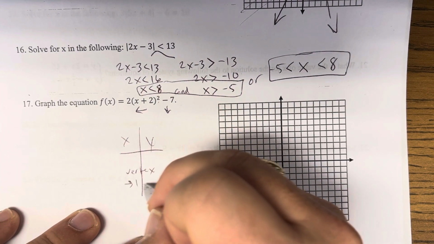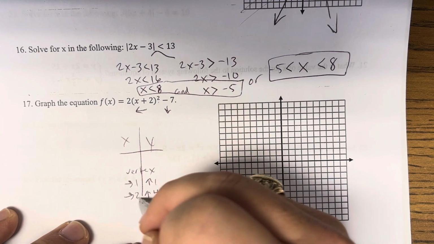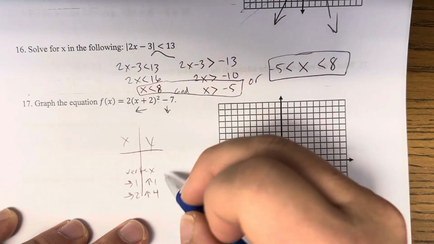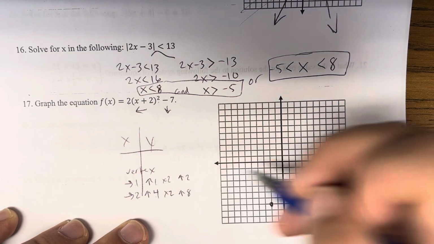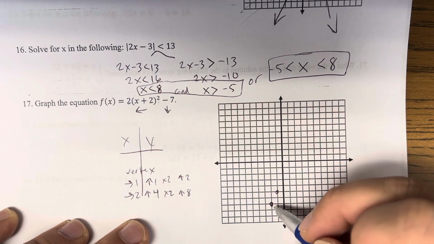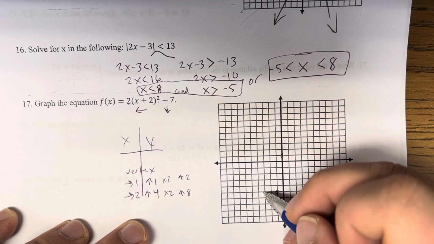I usually go right 1 and up 1 because 1 squared is 1, right 2 and up 4 because 2 squared is 4. But on this one, we're multiplying by 2 because we have that vertical stretch. So we're going to go up 2 and up 8. So right 1, up 2. Right 2, up 8, 1, 2, 3, 4. And same thing on the left side.